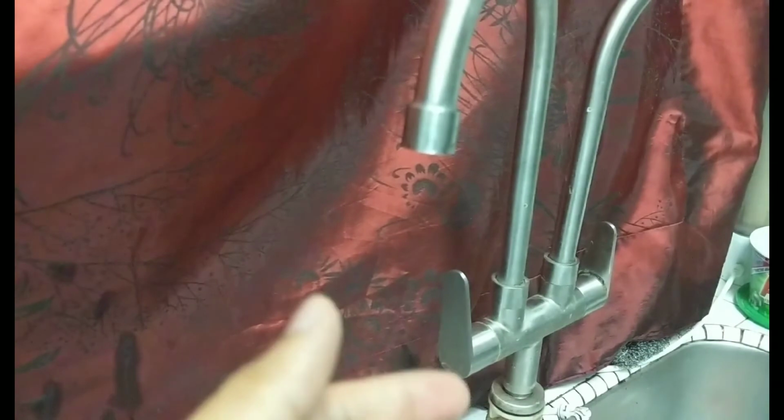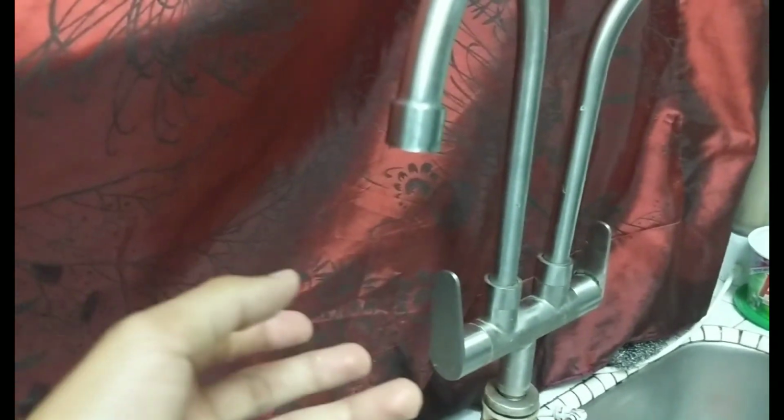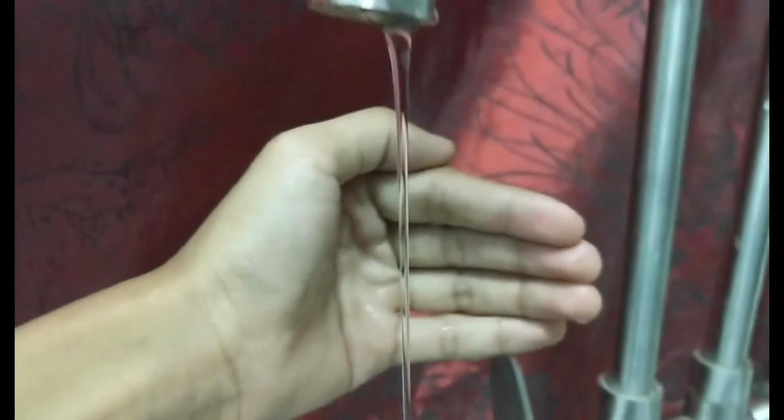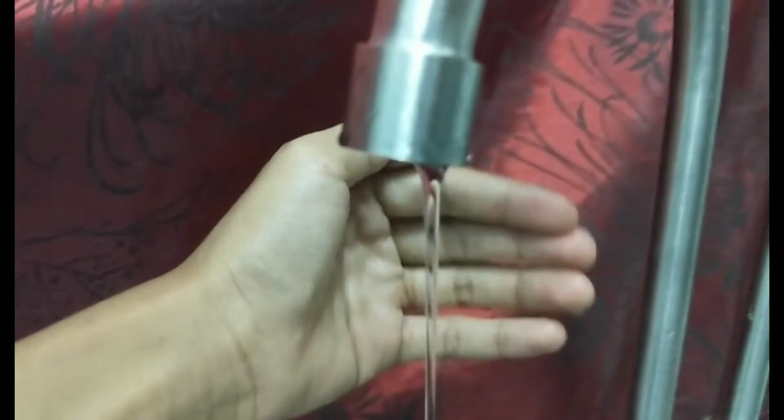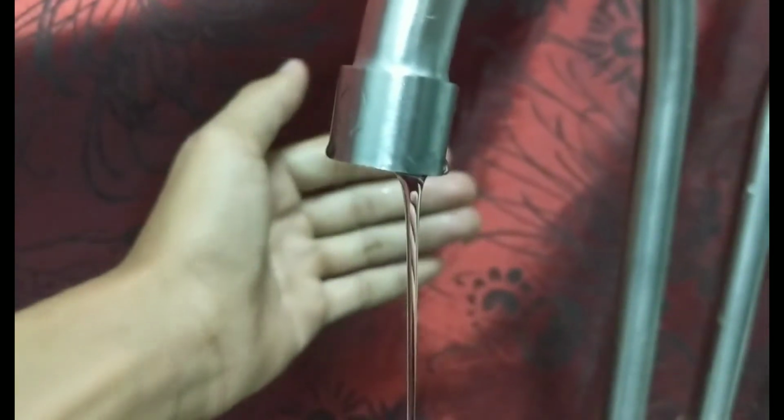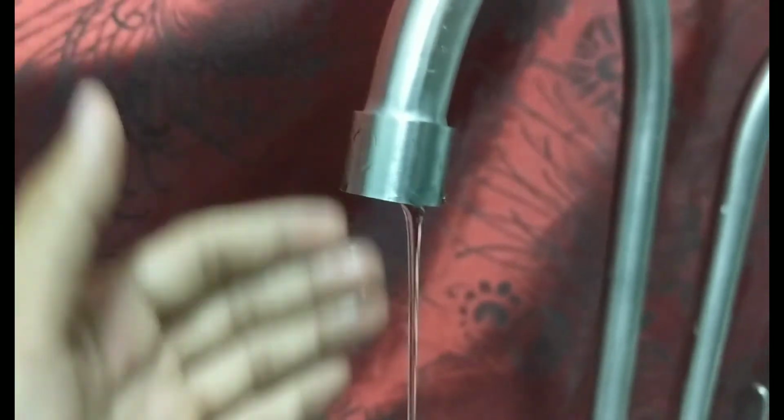Okay. Next, we have to set this water flow to laminar and also to turbulent flow. We have to open this valve slowly. Okay, as we can see here, the water flows in a very smooth condition and on a straight streamline. So this is a laminar flow. This is because the molecules of the water inside this stream are highly ordered.